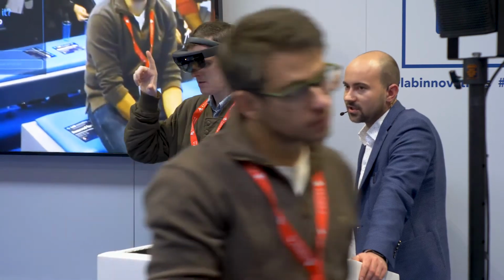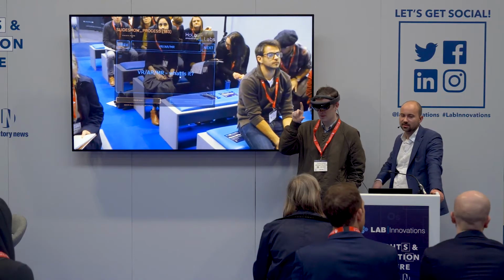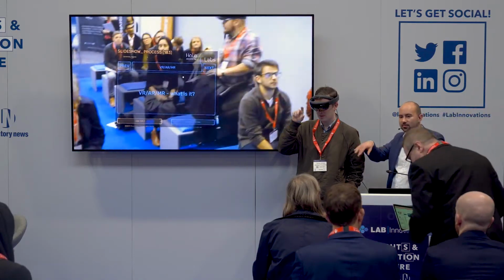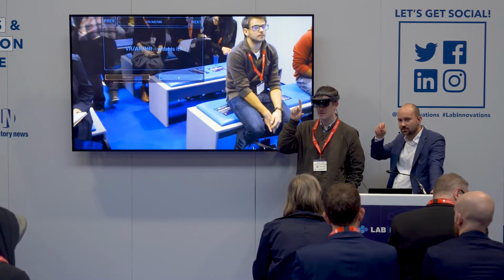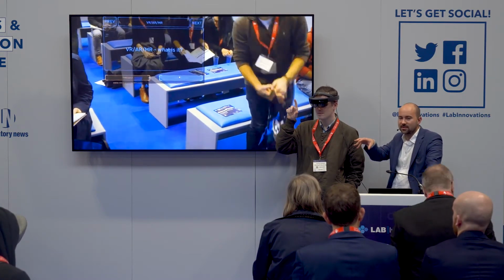Oh, you're moving it with your head? Yes, you are moving, and it's tracking after you. It's also possible that you can put the screen in place, and then you will be moving, and the screen will be in the place where you put it.